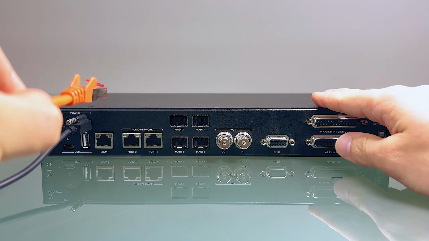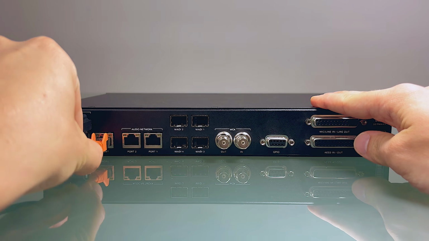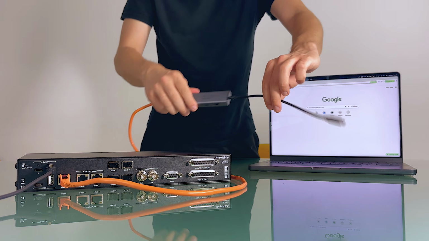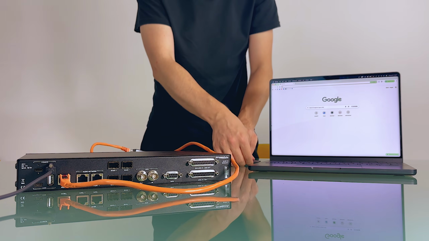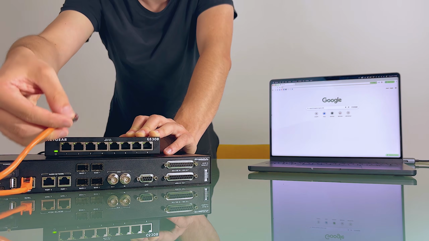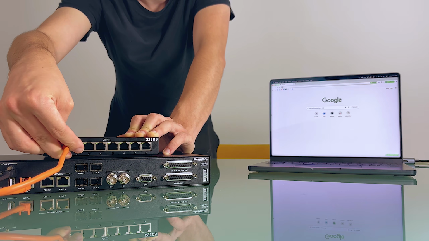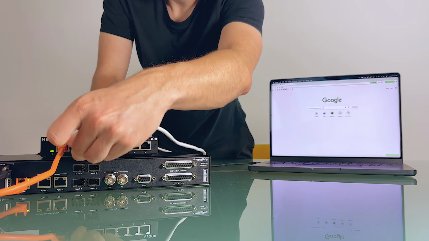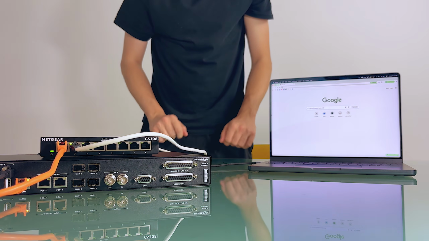Now make sure ACE is connected to the same network as your computer through the MGMT port. You can either connect ACE directly to your computer using an Ethernet cable, or connect both ACE and your computer to the same network switch. Your computer must also be connected to the internet.